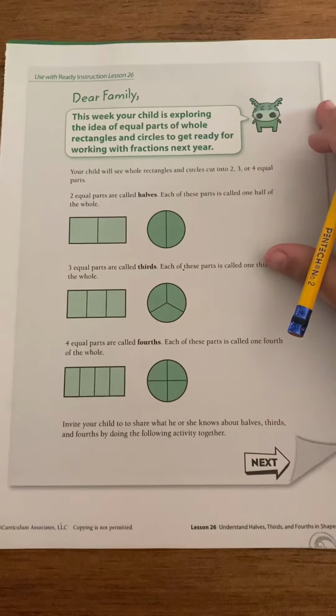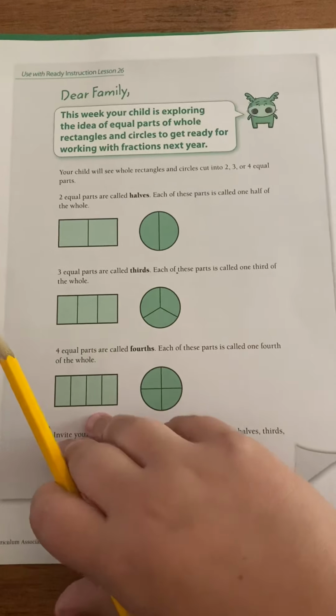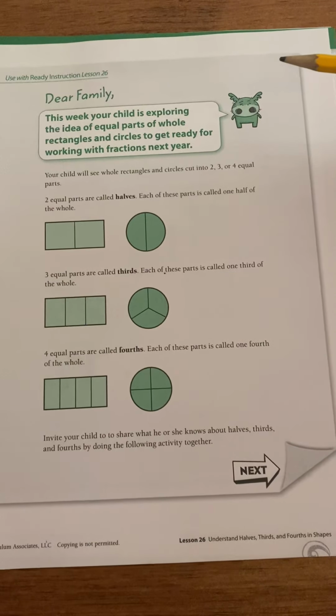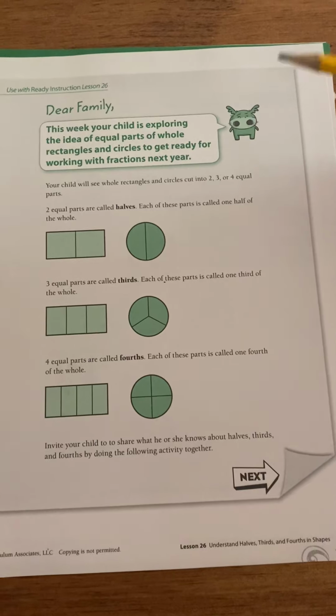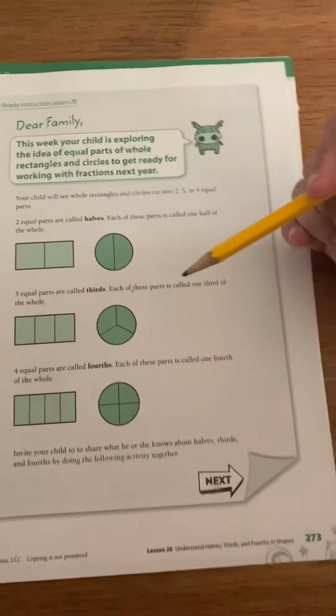Okay guys, here's lesson 26 for math. This should be day 19, and we're going to be talking about partitioning shapes. So partition means to cut, cutting into equal parts.